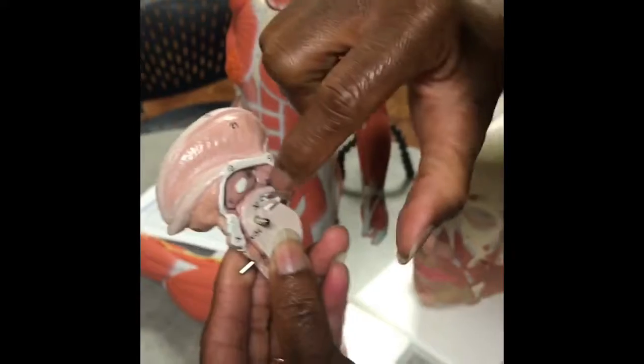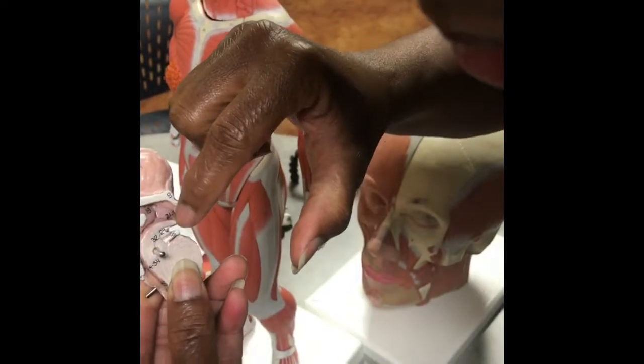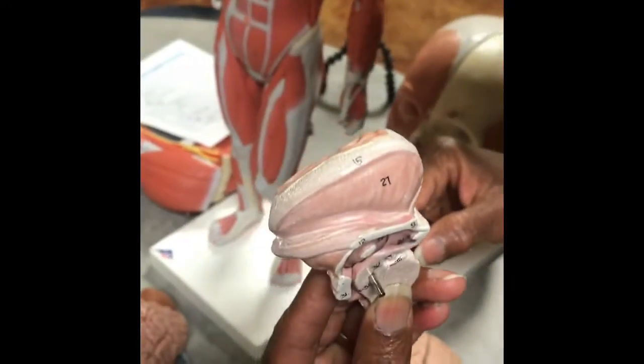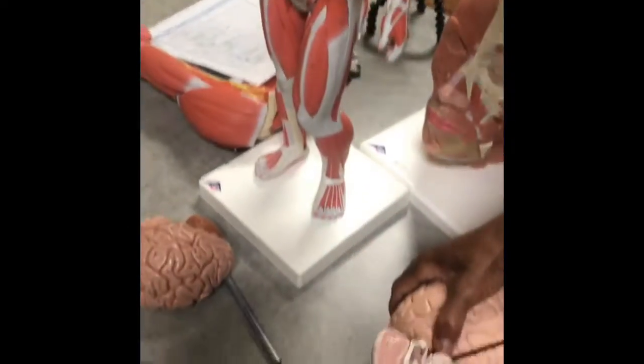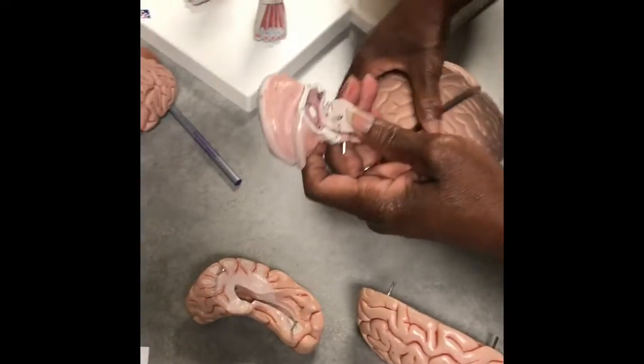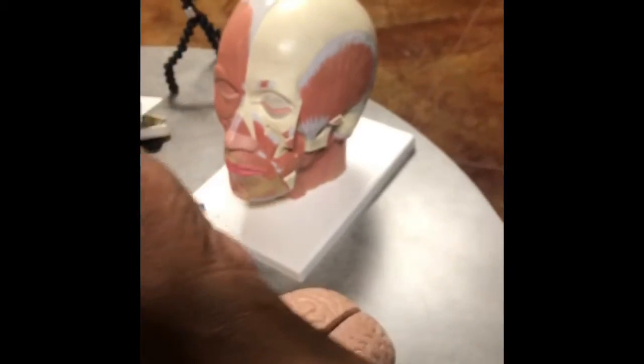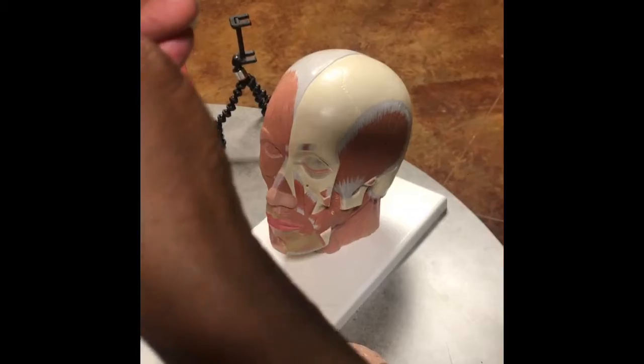You have the hypothalamus, the mammillary body. I can't say. Mammillary body is number 20. Okay, mammillary body is the number 20 right here.